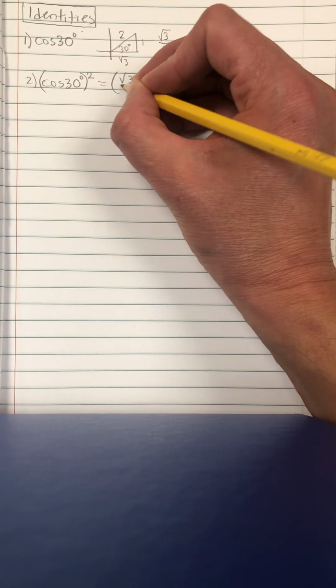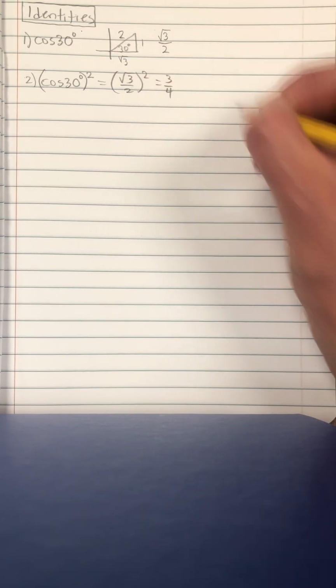Now, sometimes we wish to square that ratio. So if I wish to square cosine of 30, I want to be careful. I don't want to put the 2 there because it almost implies that I'm going to square the angle and find the cosine of 900, which is not what I want. I want to square the actual ratio. So we would square root 3 over 2, and we get 3 over 4.